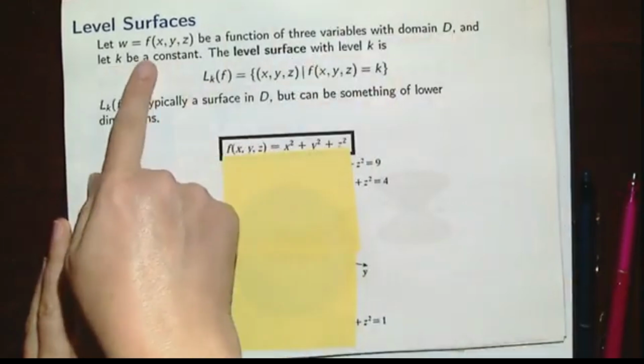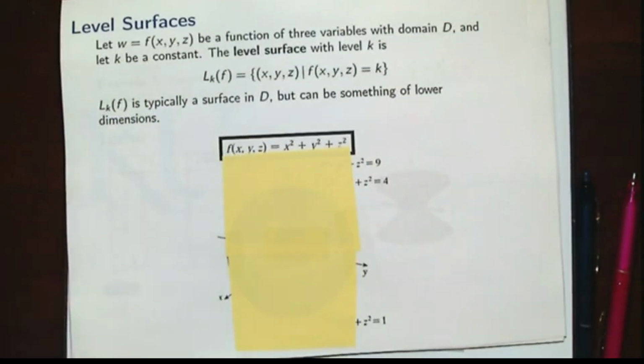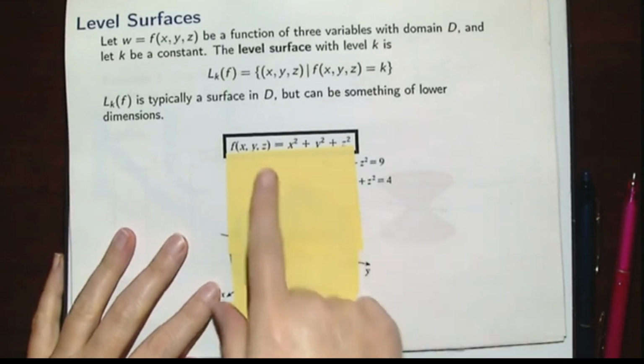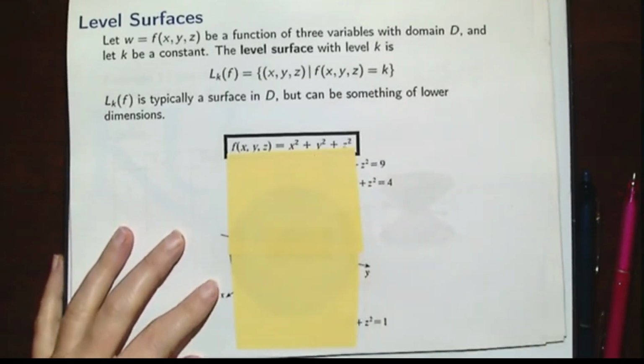And so the next part is, let's talk about functions of three variables. Let's say I have a function of three variables, f of x and y and z. Let me go to the page.